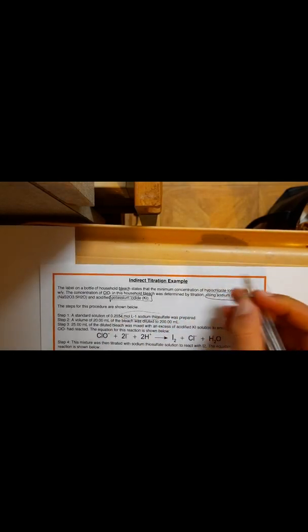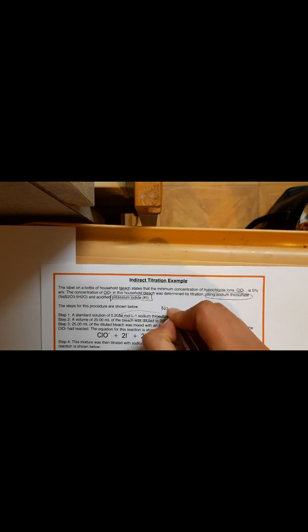Firstly, we're going to prepare a standard solution of sodium thiosulfate. Now, sodium thiosulfate's formula is Na2S2O3. So I'm just going to call it S2O3 2- from now on. It's a bit of a mouthful to write. Then you're going to get the bleach. Once you've prepared the standard solution of sodium thiosulfate, you're going to get the bleach and dilute it. Then you're going to mix that diluted bleach with the potassium iodide.